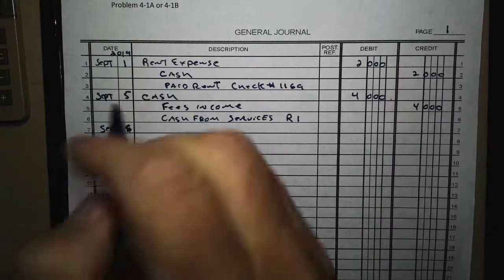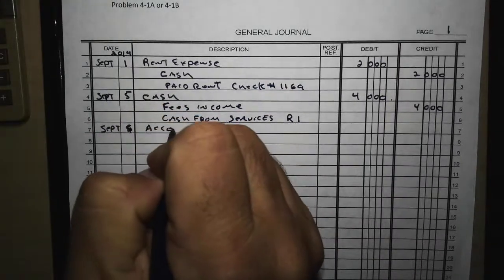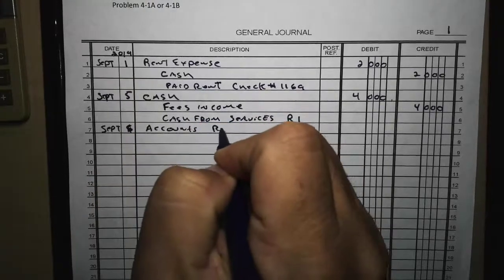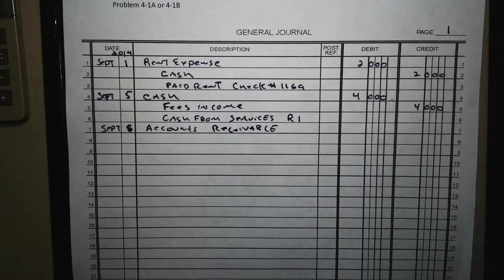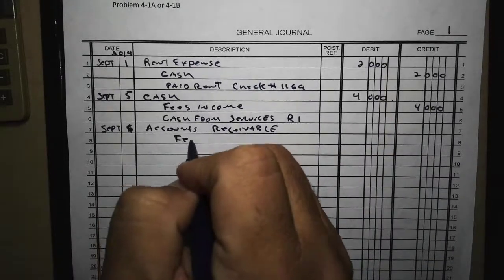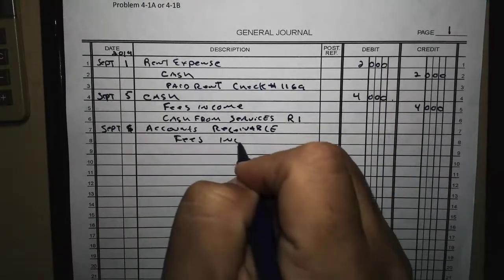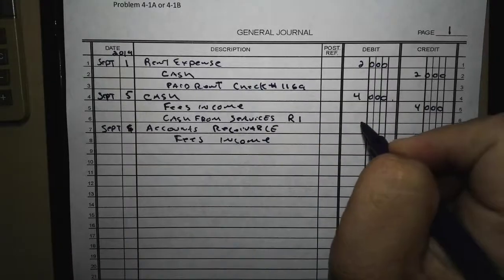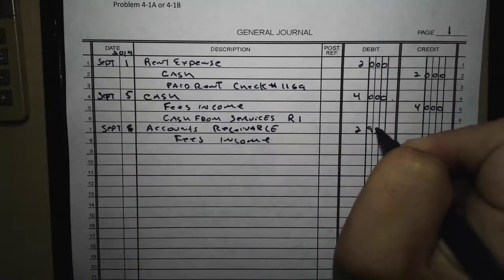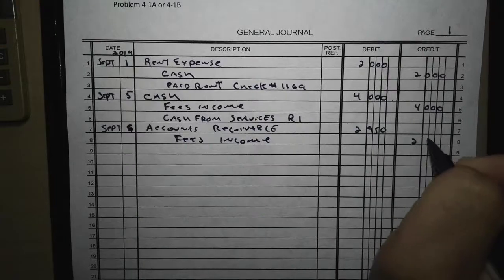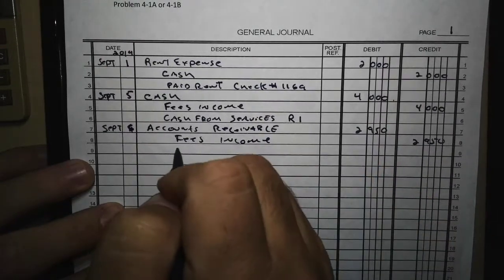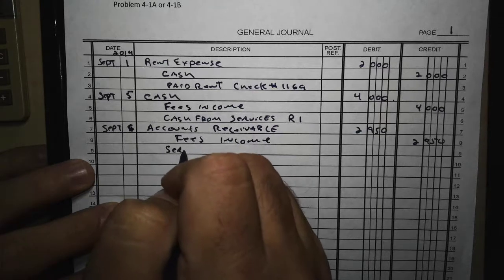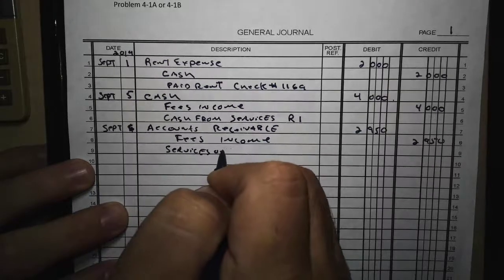And so we're going to go accounts receivable, and then we're going to go fees income with the indent. And that was for $2,950. And then services on account.